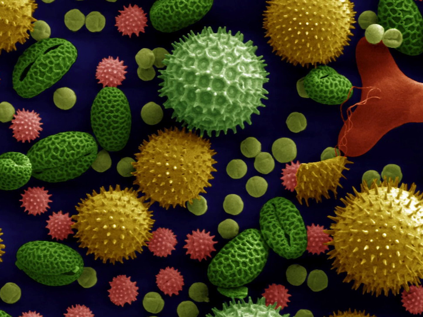This is a scanning electron microscope image which shows 500 times magnification of pollen grains from a variety of common plants such as the sunflower, morning glory, hollyhock, and lily. As you can see here, they come in a variety of shapes and colors, and the size ranges from 15 to 200 micrometers.